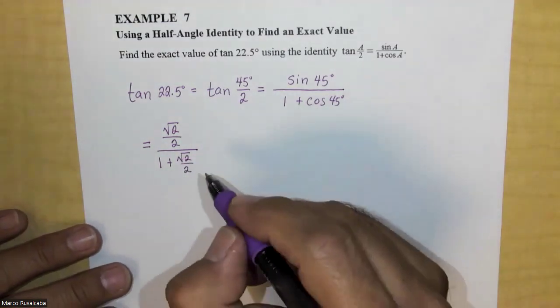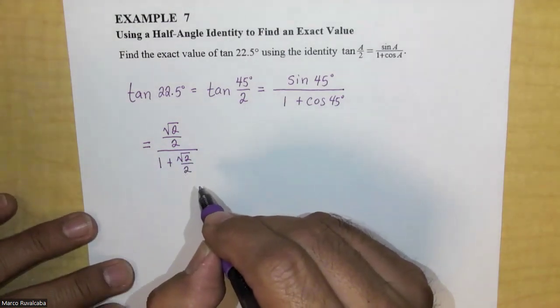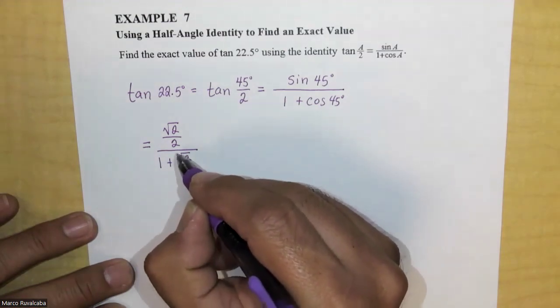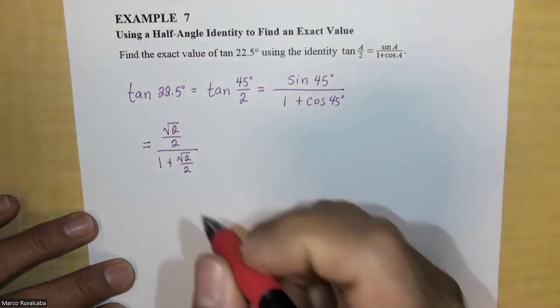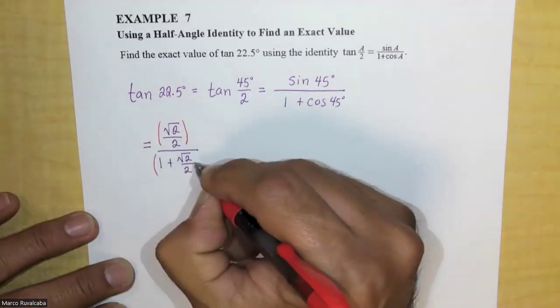Okay. And then on the denominator, you want to get rid of that denominator of 2 of this one. And you also want to get rid of that 2. So one way to do that is by multiplying the top and bottom by that denominator.